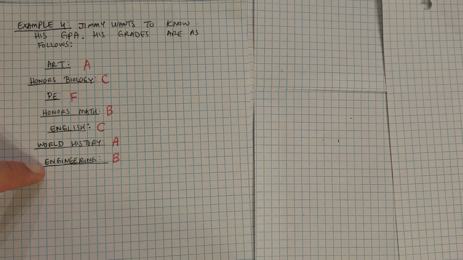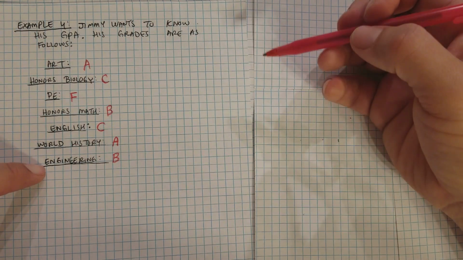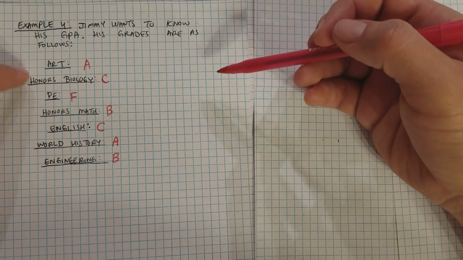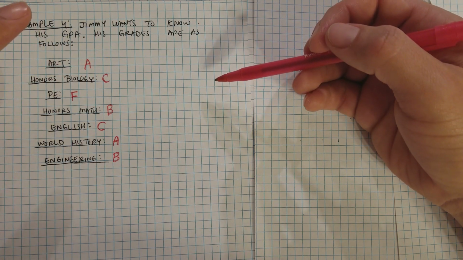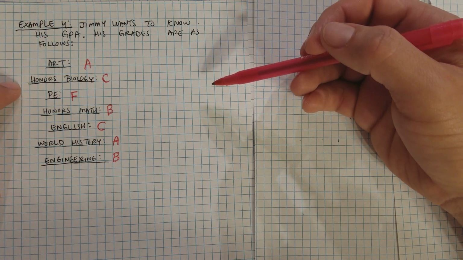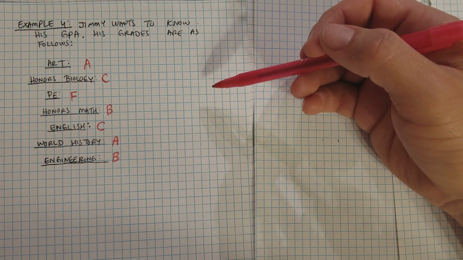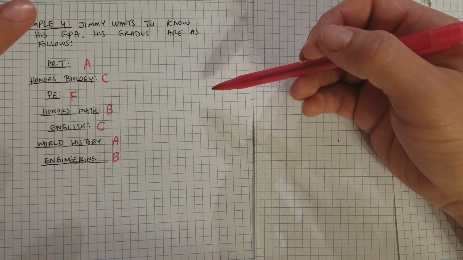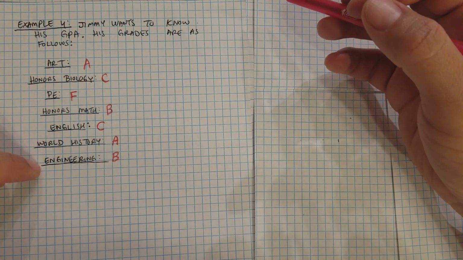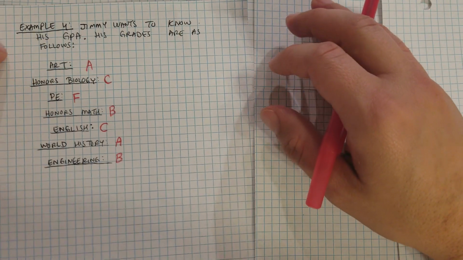So basically, if you remember the grading scale, Fs are given 0 points, Ds are given 1 point, Cs are given 2 points, Bs are given 3, As are given 4. Now, if you're in an honors class, As are given 5, Bs are given 4, Cs are given 3 points, and then Ds are given 2 points. So it's kind of like it bumps up a grade if you're in an honors or AP class.